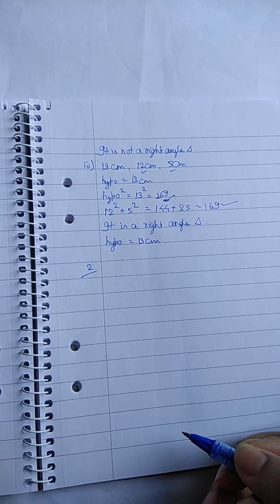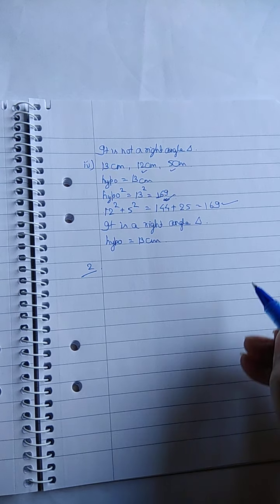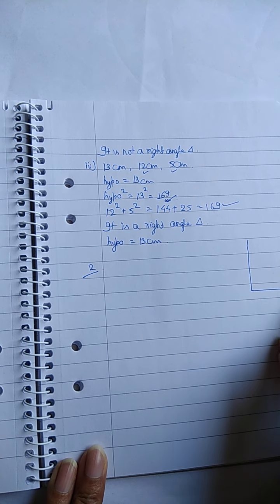What is question number 2? PQR is a right angle triangle. Okay, we have one triangle.